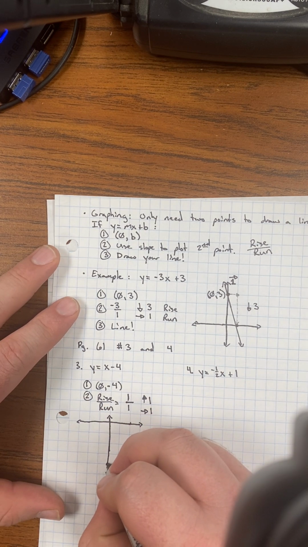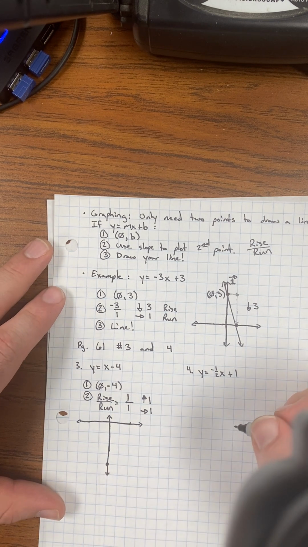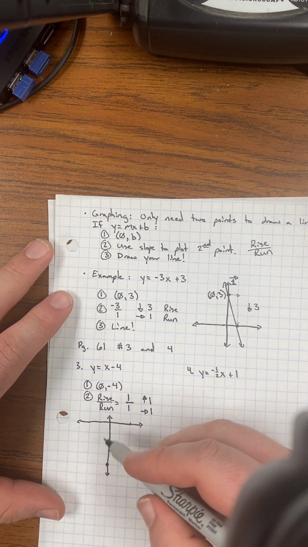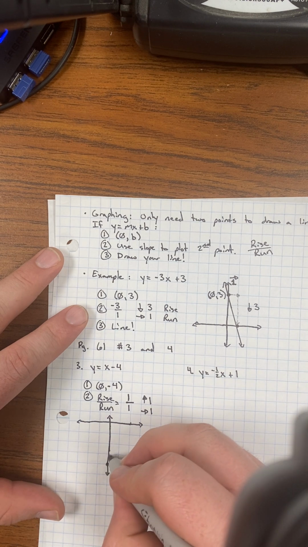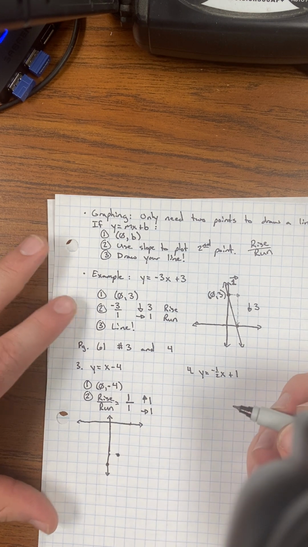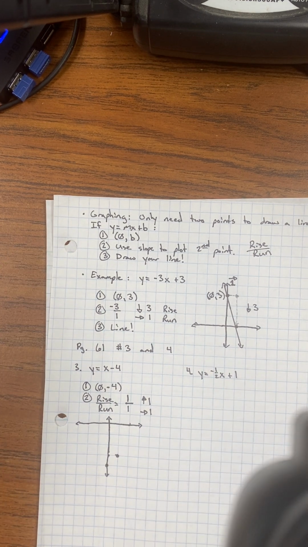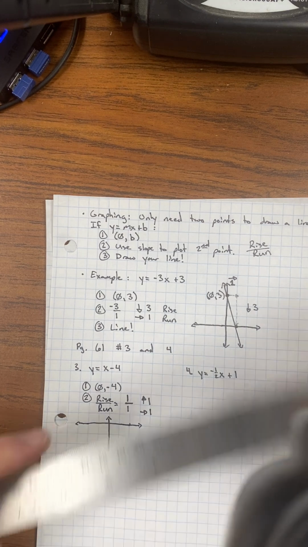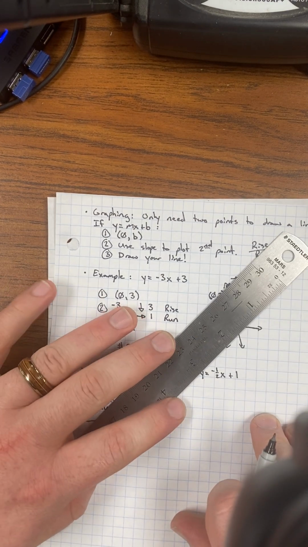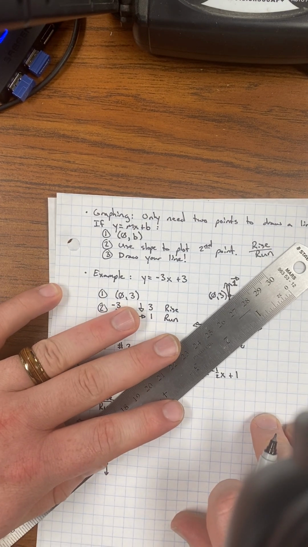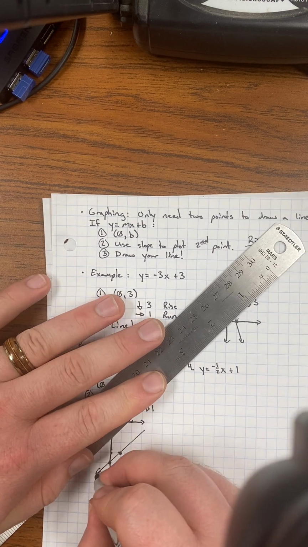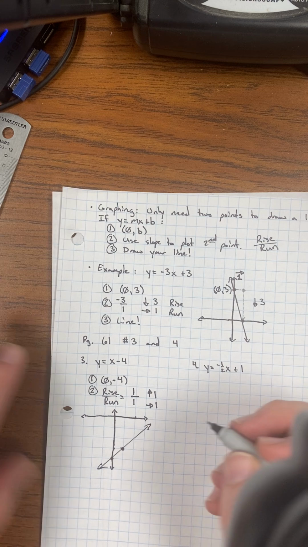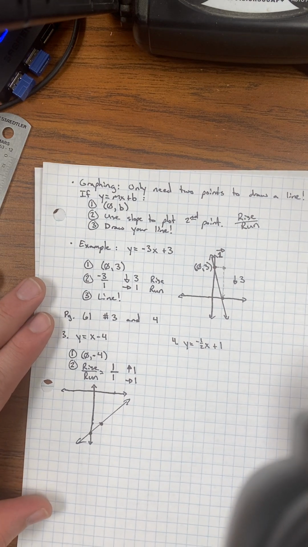So I went ahead and made my graph, gave my graph lots of room down in the negative section. Okay, next step, I'm going to go up 1, over 1, which gives me my next point. And I take my straight edge, my ruler, whatever you have, and then we're going to go ahead and connect those 2 points. We're all done with number 3. Should look something like that.